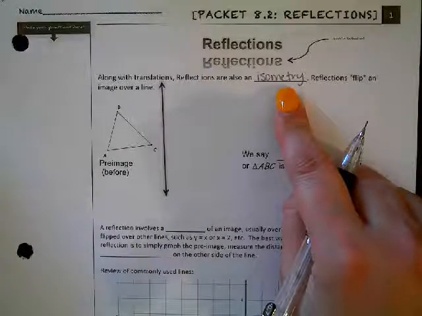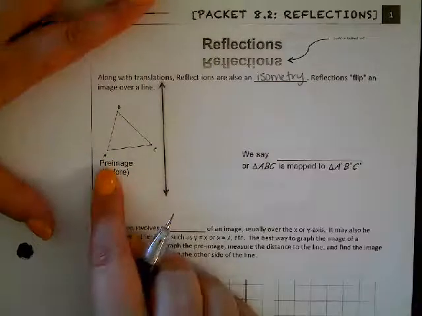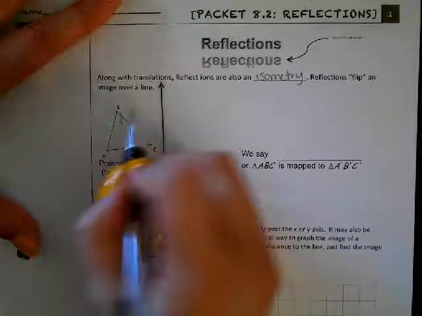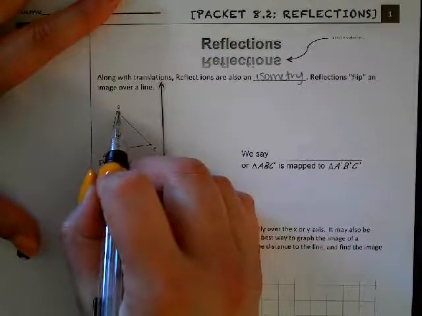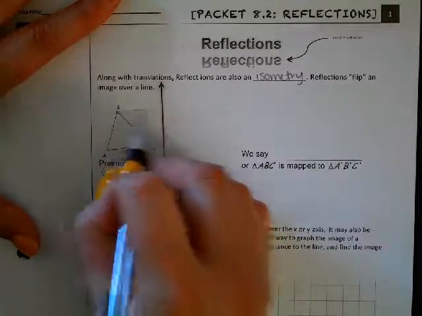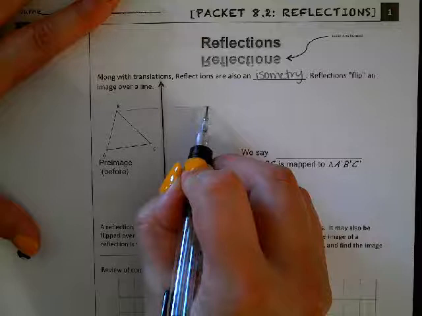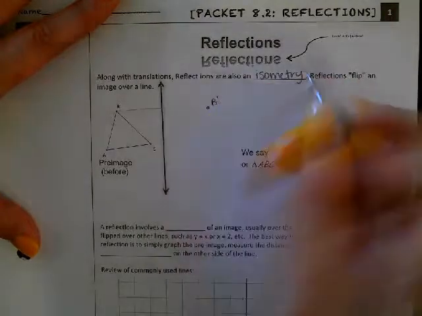Reflections flip an image over the line. So let's go ahead and take this pre-image and flip it over this line. So what we're going to do is say, okay, B is about this far over the line. We're going to flip it that far over the line on the other side. Is that about the same distance, would you guys say? Yeah. Okay, so that's B prime.